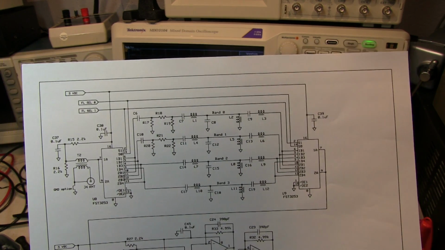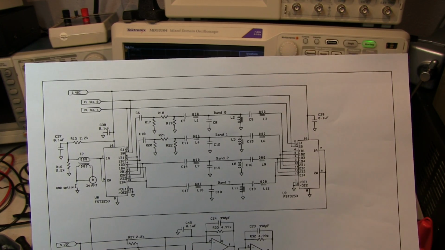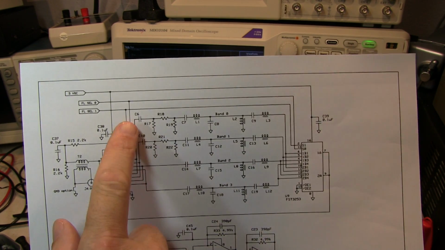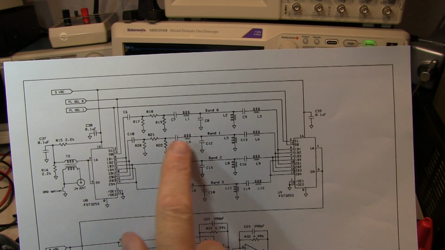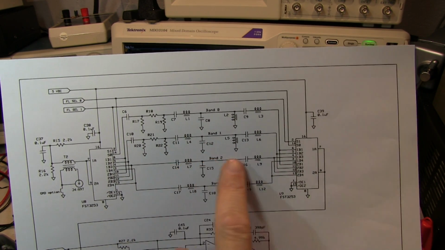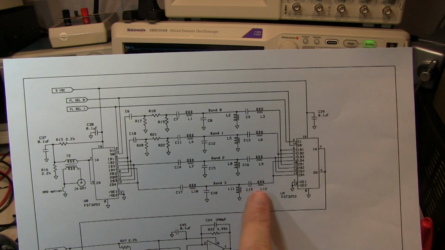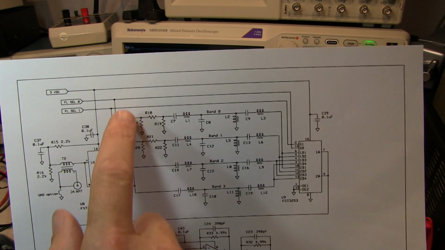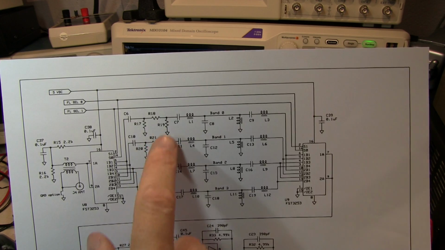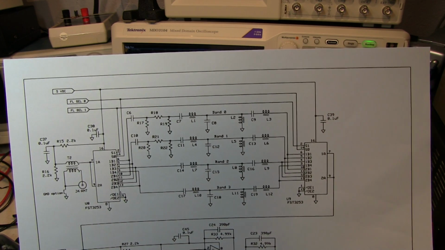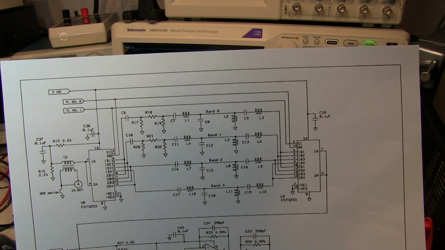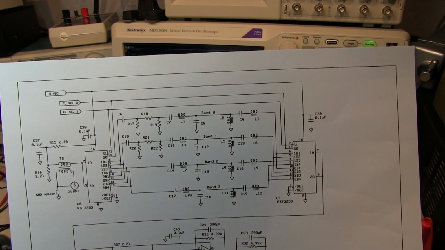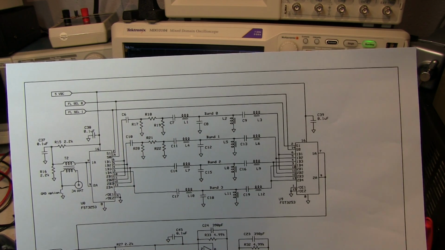For the HF version of the radio like I built, they're basically going to be 1.8 to 4 megahertz, then 4 to 8 megahertz, 8 to 16 megahertz, and 16 to 30 megahertz. The two lower frequency bands include a little bit of an attenuator up front for the typically larger signals seen at those bands. So let's take a quick look and make sure we're getting proper band switching.